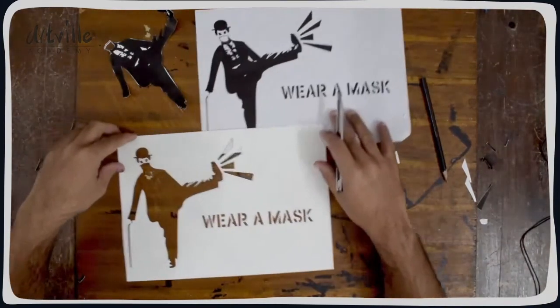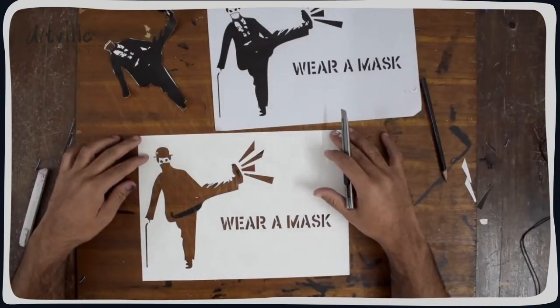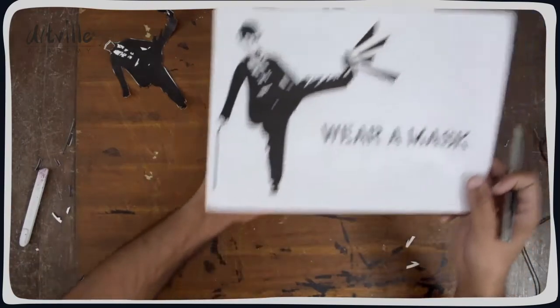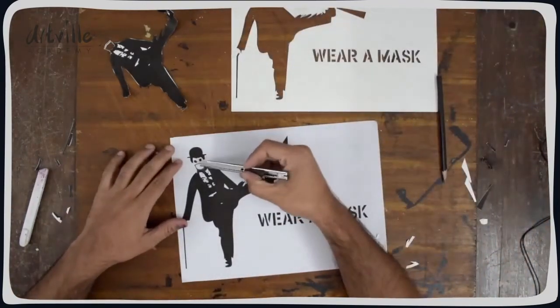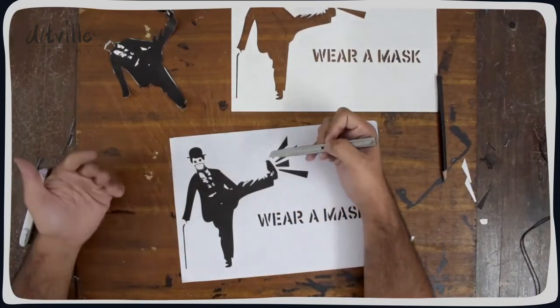So now as you see, we are done with our first layer. We can now move to our second layer, which is just the whites, also called the highlights.